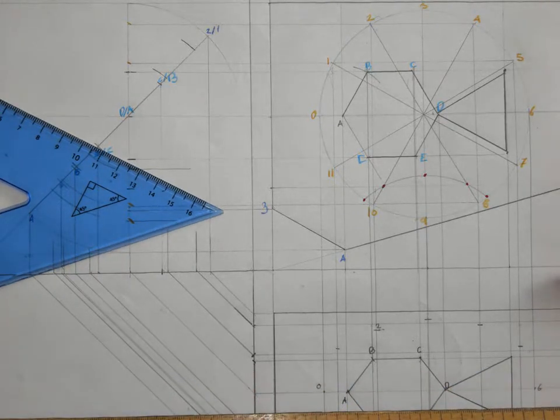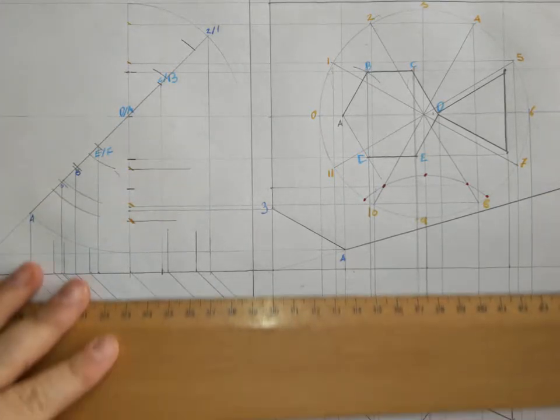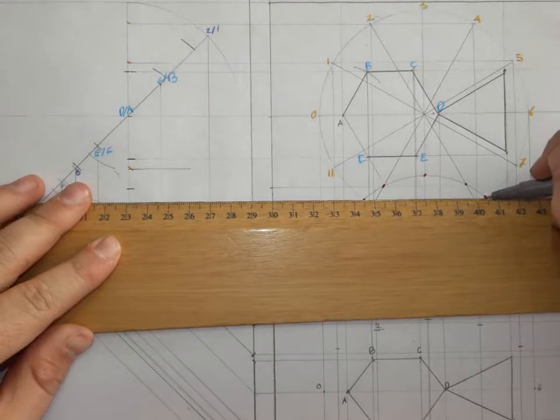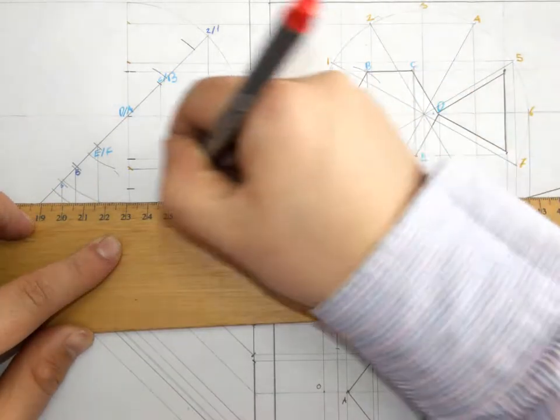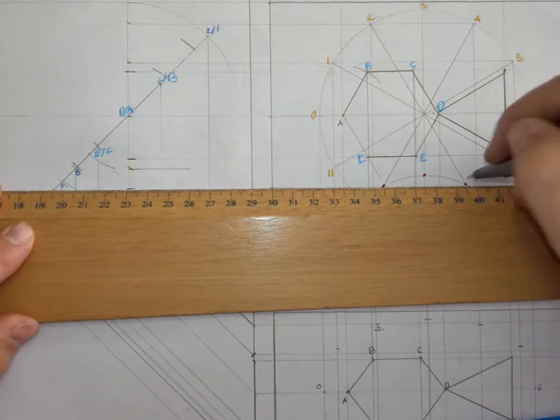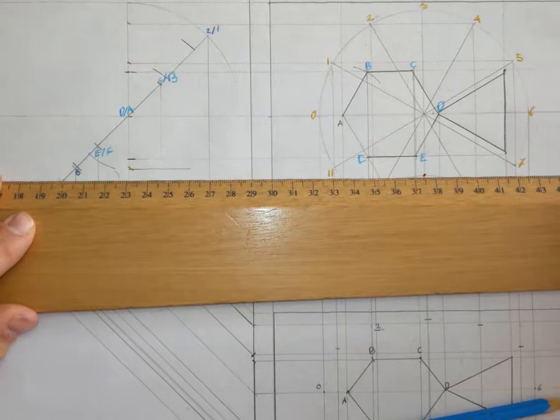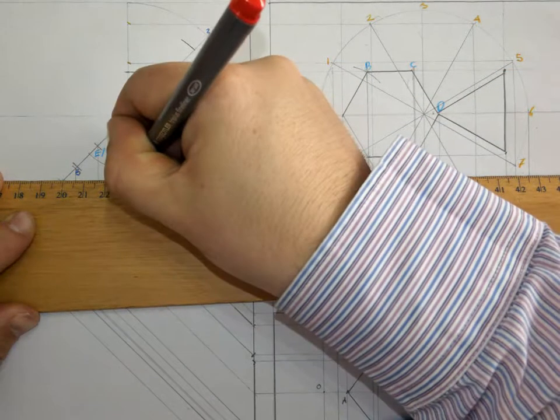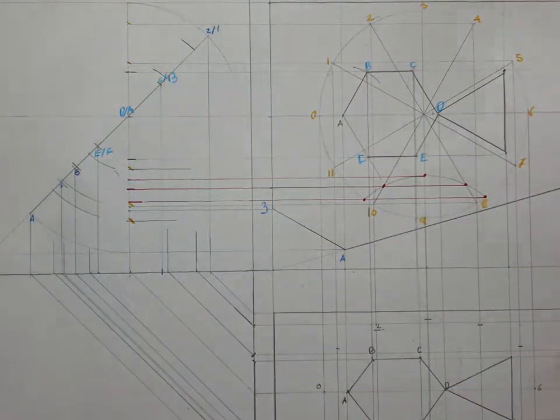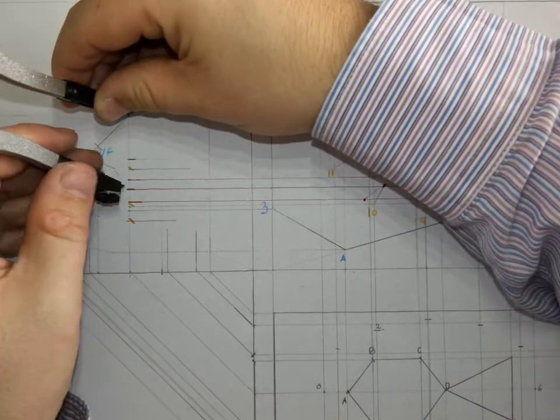Okay, so I marked in those points there. Alright, now I'm going to bring lines straight across, I'm doing this in red, to the rotated or the unrotated position. Okay, I'm going to rotate those points onto the sign.